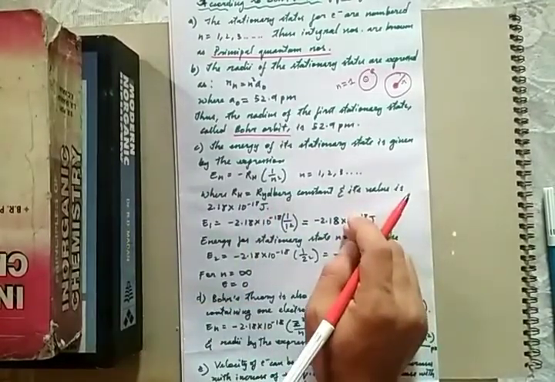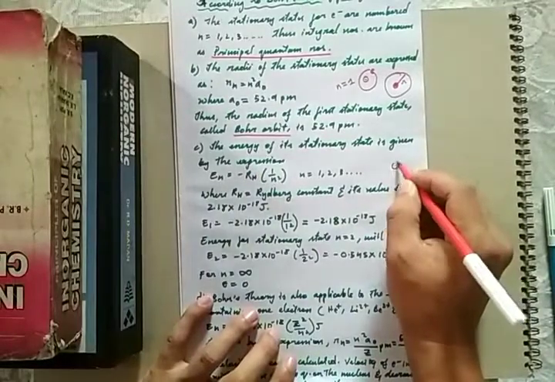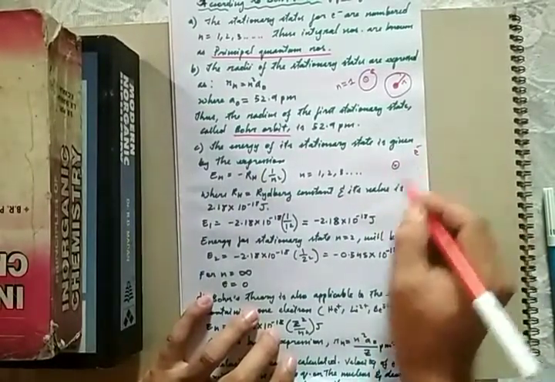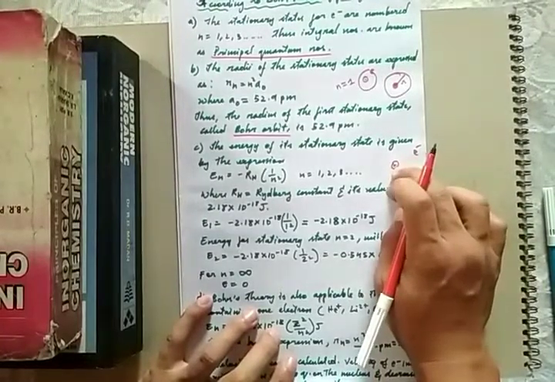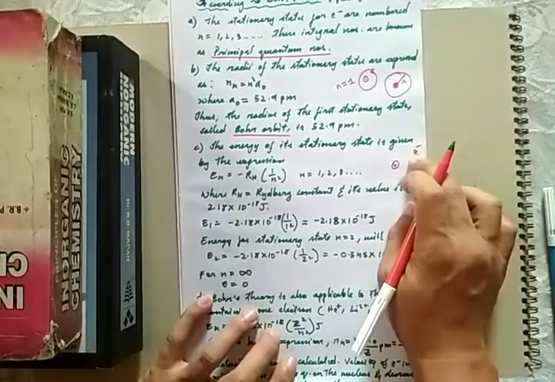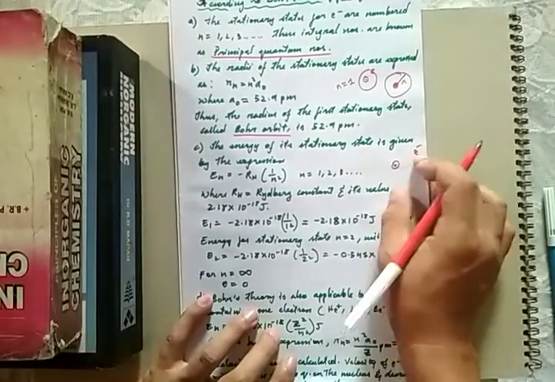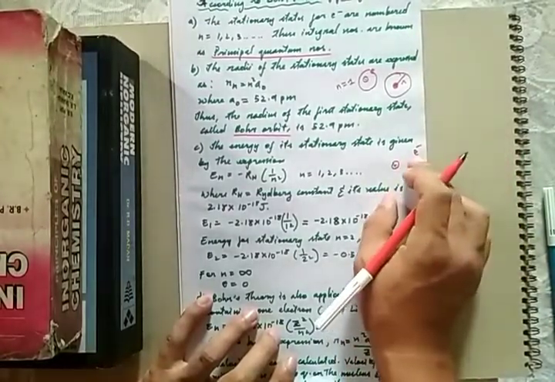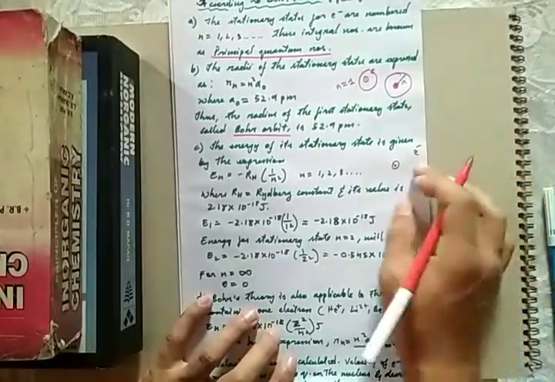So this minus sign comes because there is attraction between the nucleus and the electron. We know that the electron is a charged particle, and after absorbing energy it loses energy also.